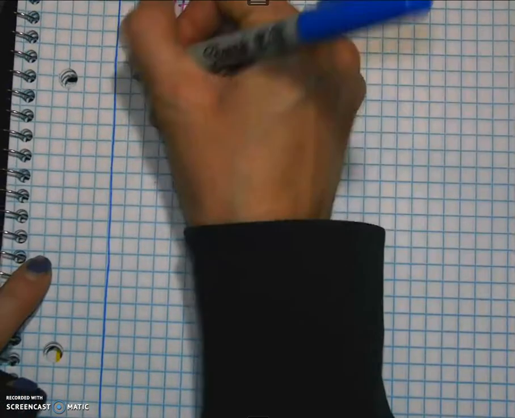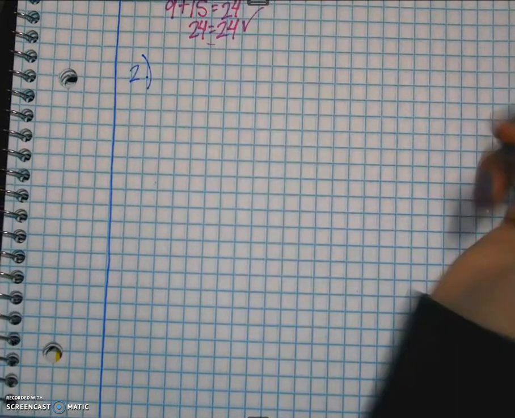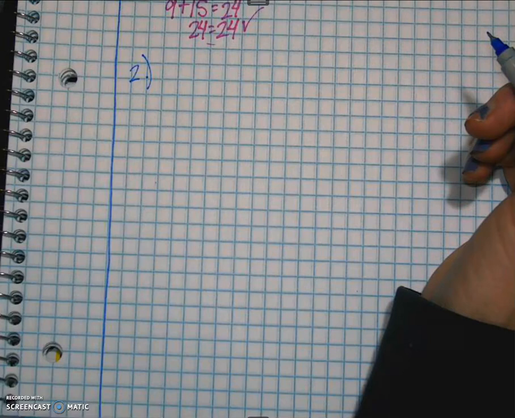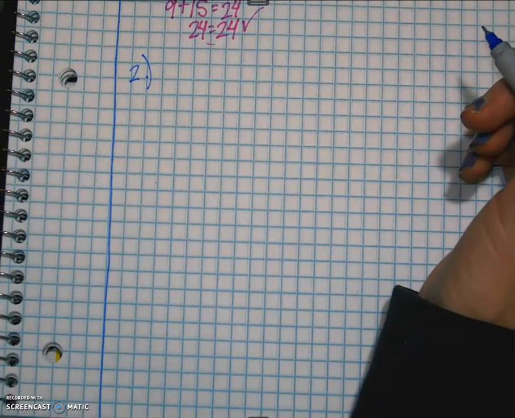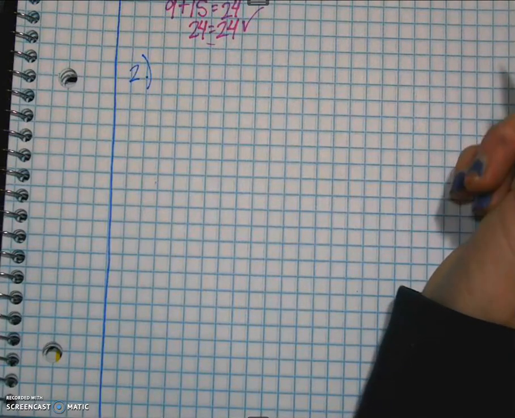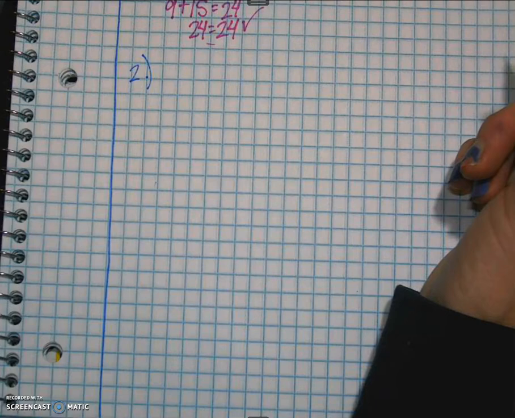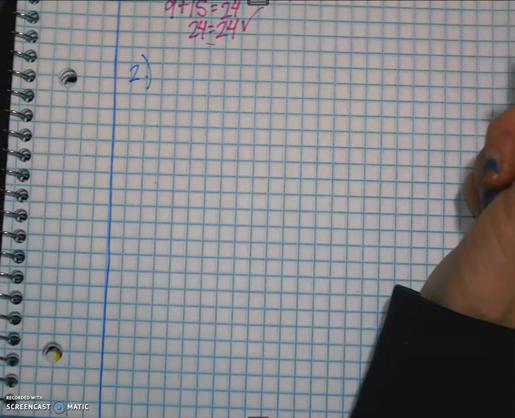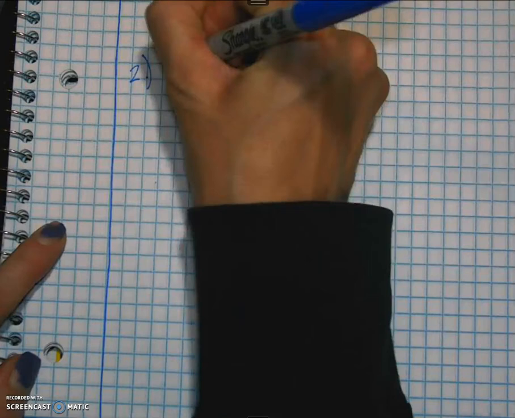Now, I just scooted mine down, and I'm going to do my number 2 example. Sorry guys, if you haven't figured it out by now, I really like colors. I like to color coordinate. I like to do things in different colors. It's kind of just how my brain works. If you want to write this all in pencil, go ahead. If you want to write it in pen, that is totally up to you. These are your notes.